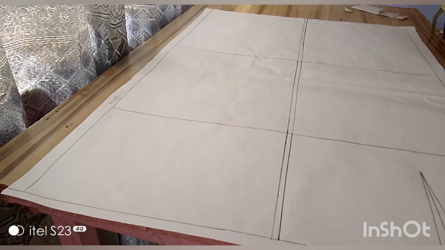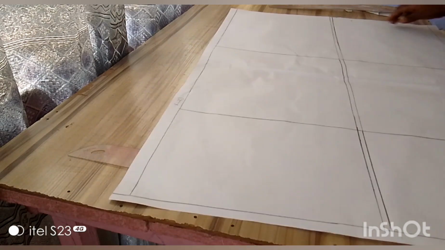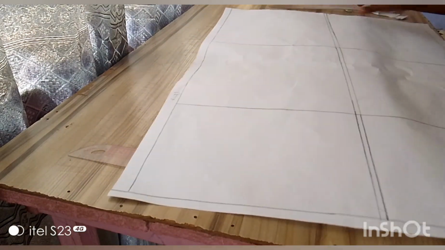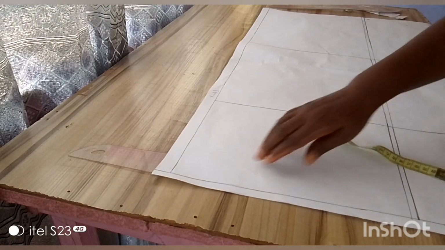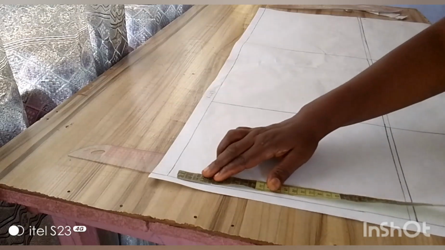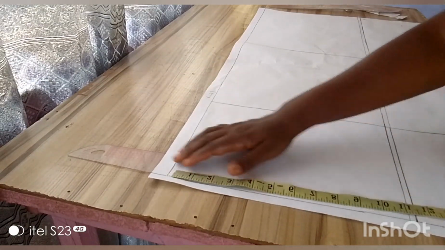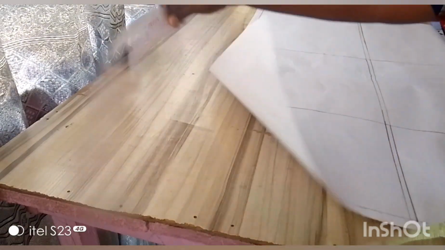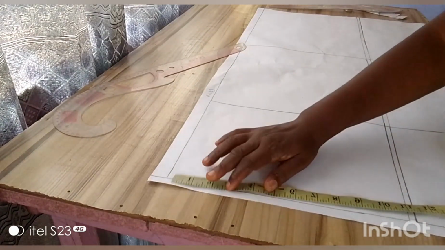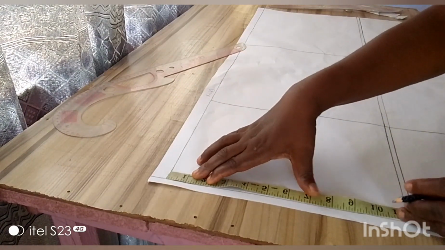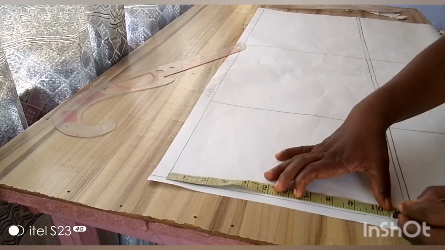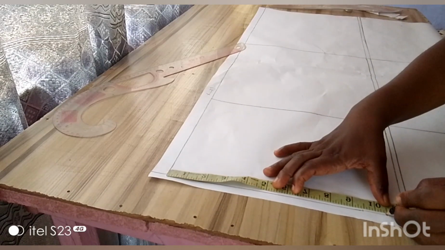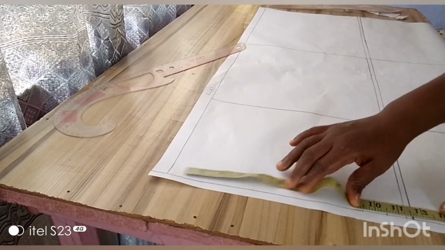So this is our back pattern. This is our back. So we are going to move to the front now. For the front, from the center front here, we are going to measure your waist circumference divided by 4, which is 9.5. I'm going to mark 9.5 here. Then I will add 1 inch to it, making 10.5 like that.